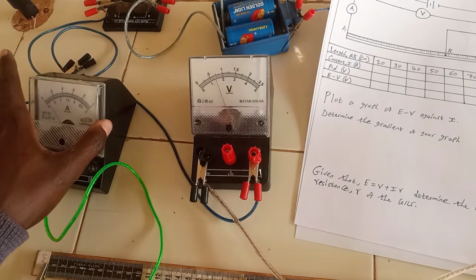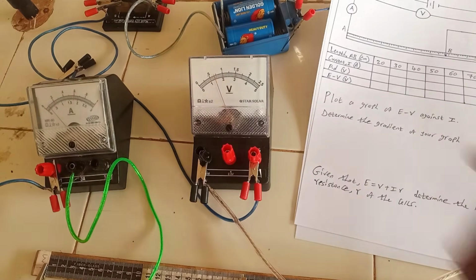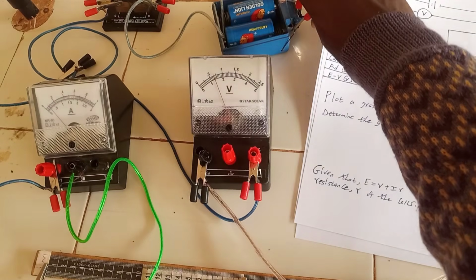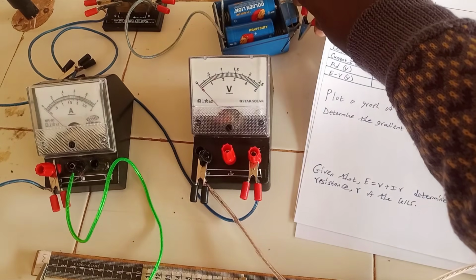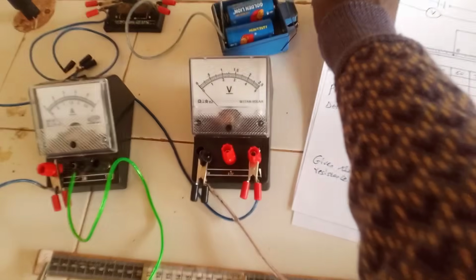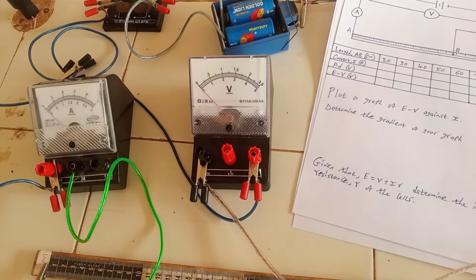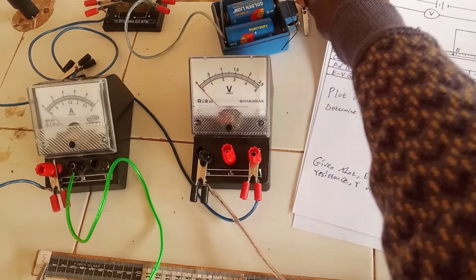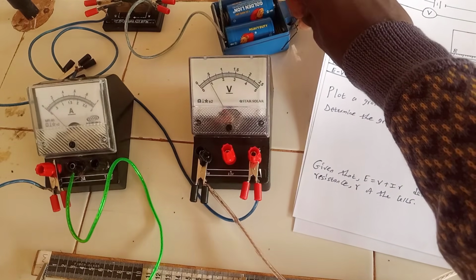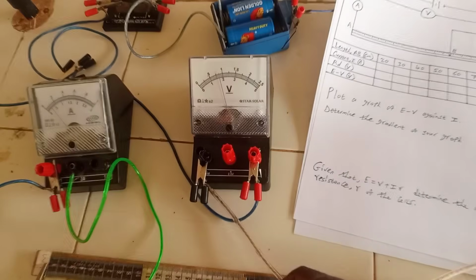You can see now both the voltmeter and ammeter have got some reading. Let's see again how the readings appear.